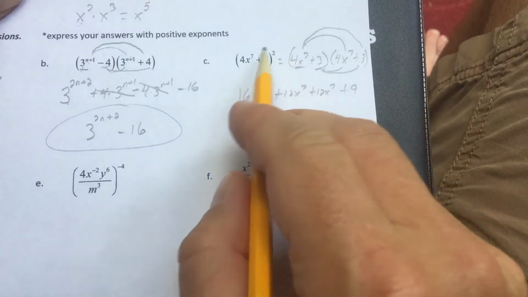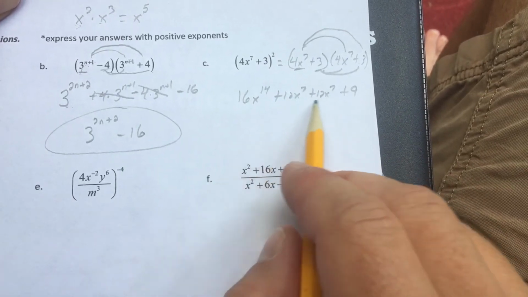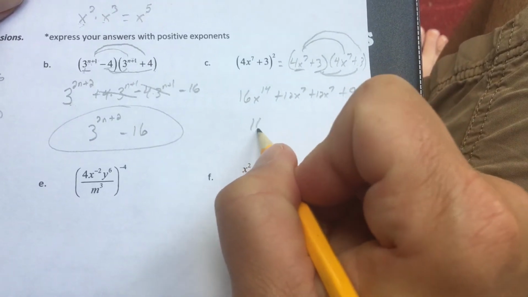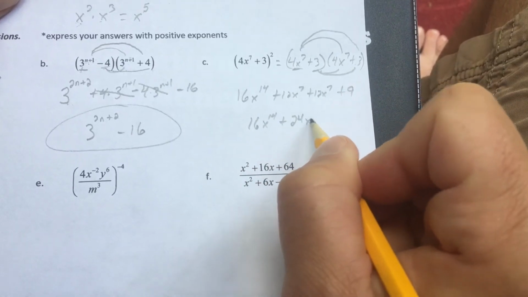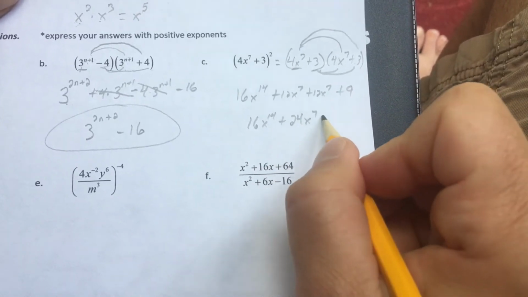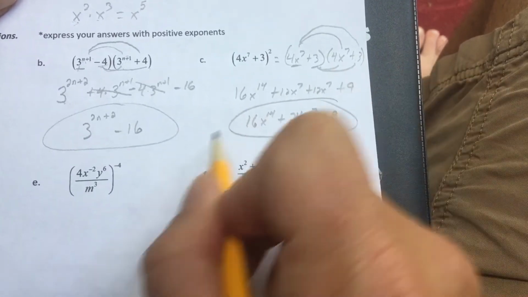So again, if you just distributed it, you'd have this and that, but you'd have this middle missing. And you don't want to miss that. Put those two in the middle together. There's 24x to the 7th plus 9, and there's our answer.